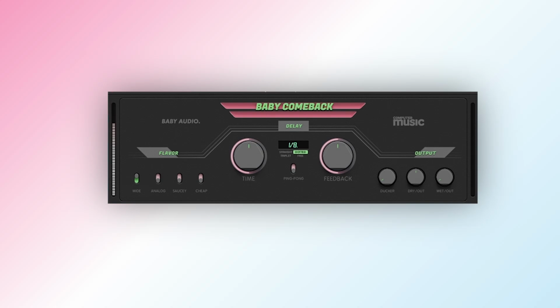Did you know there's a free plugin that can instantly add character and depth to your tracks? Meet Baby Comeback, a versatile delay plugin that combines simplicity with powerful features, making it perfect for producers of all levels.